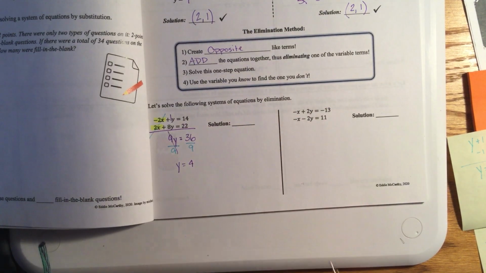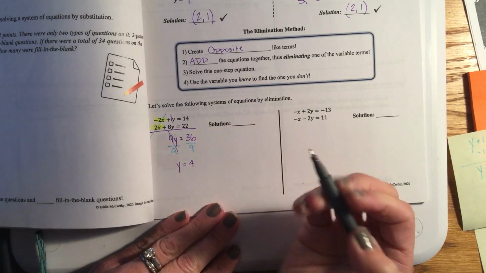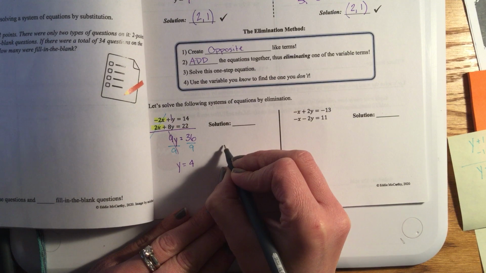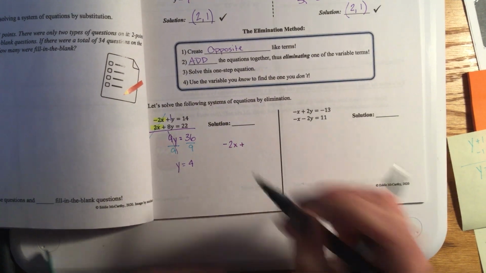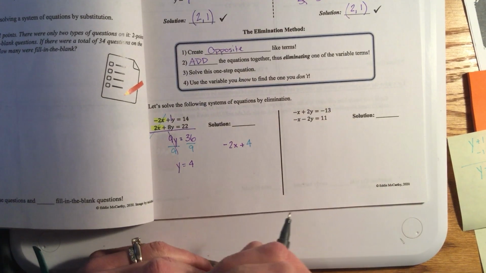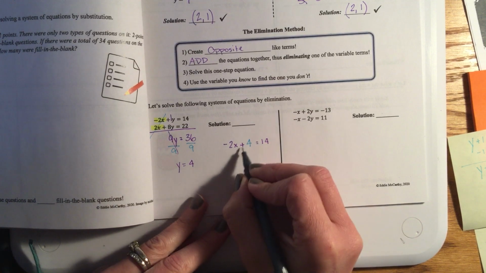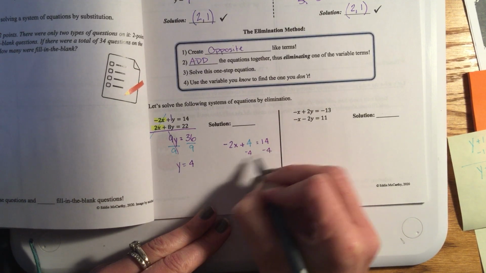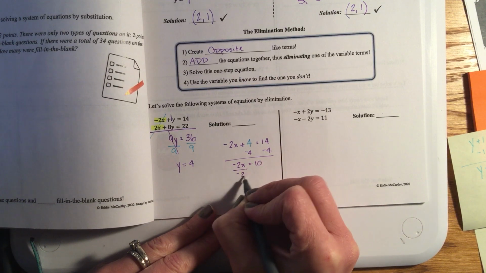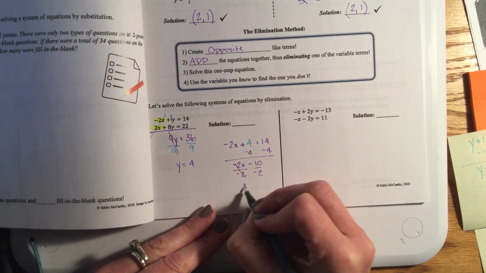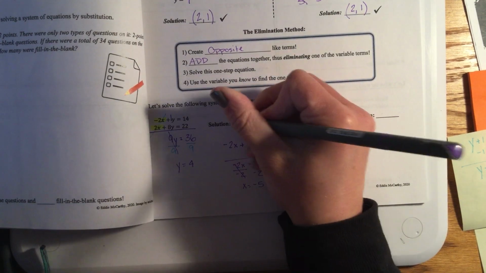Now I choose to put this into one of the equations. It doesn't really matter which one. I'm picking the top one just because y is kind of by itself. So in my brain, that one's the easiest one to put the y in for. So then what would I do? I would move the 4 to the other side. Negative 2x equals 10. Divide both sides by negative 2. x equals negative 5. So your answer is negative 5, 4.